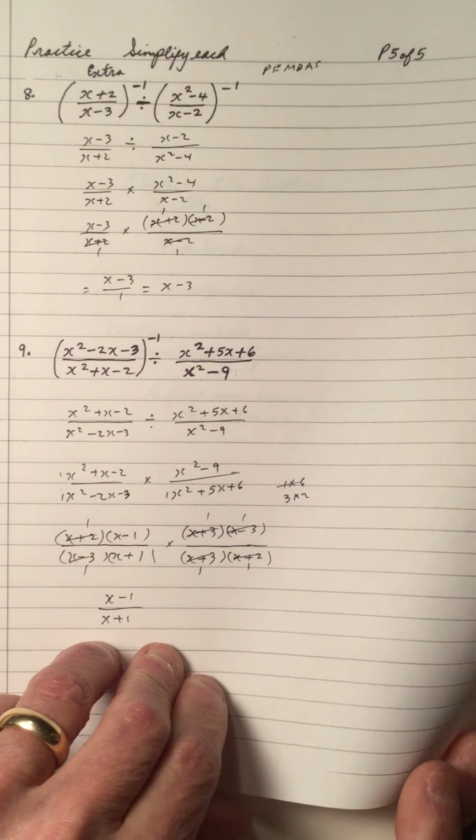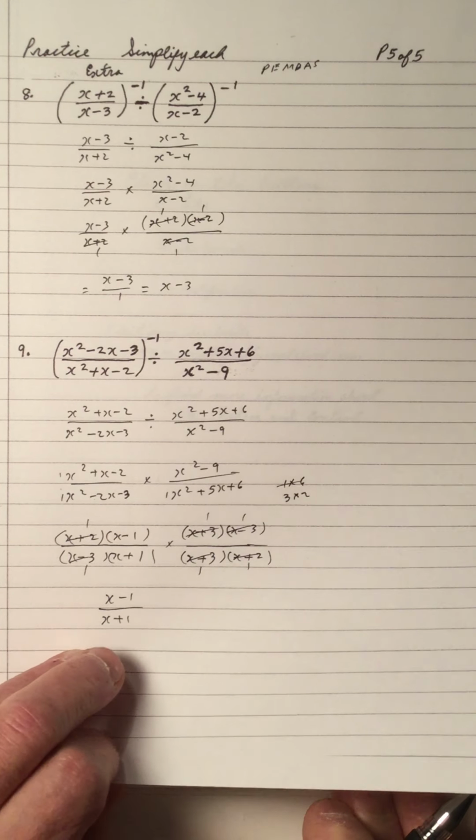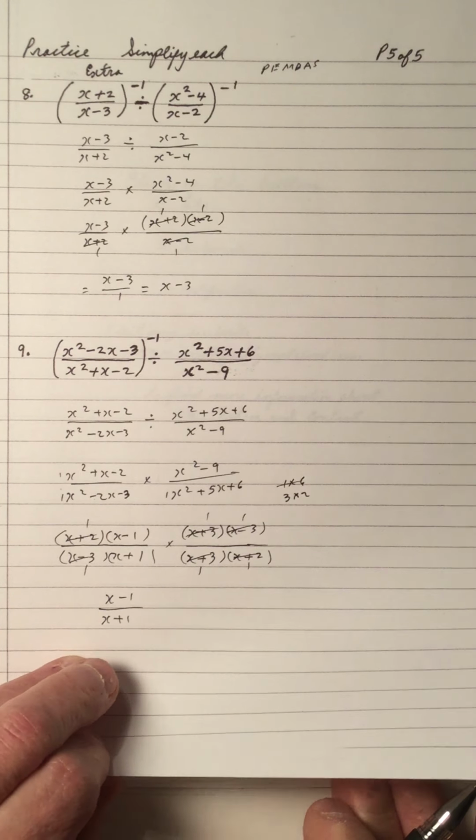So there's a review of dividing rational expressions. Multiply by the reciprocal, factor everything, cancel top to bottom, and then simplify your answer.